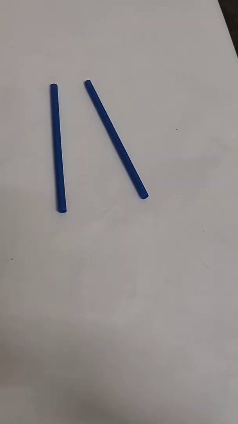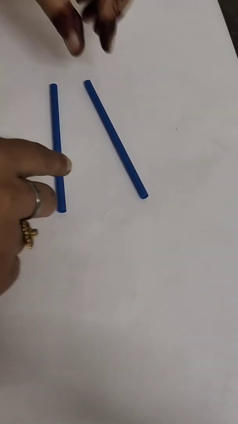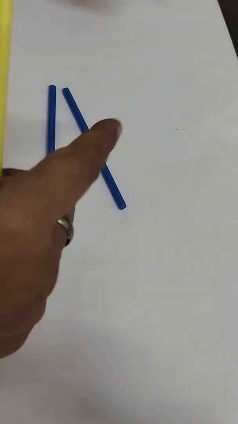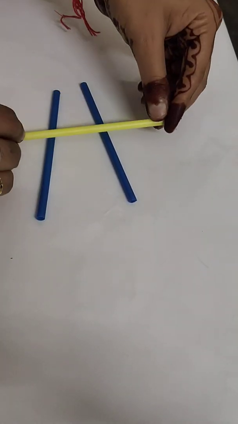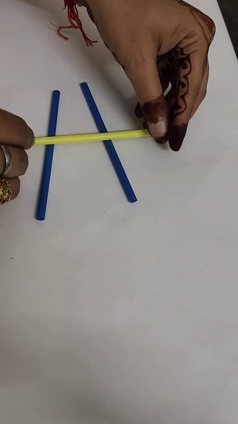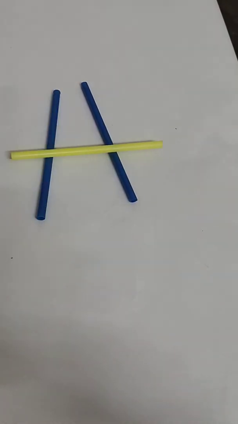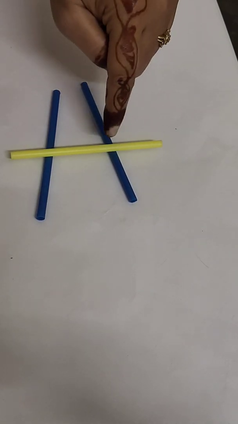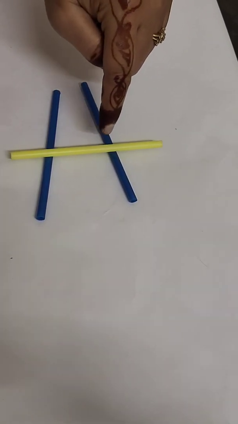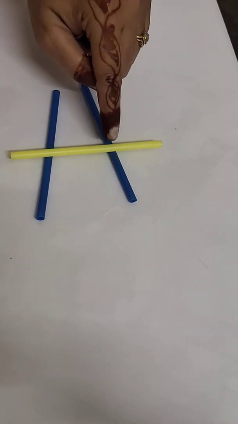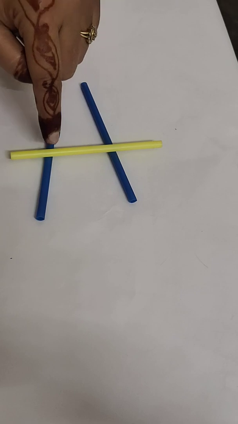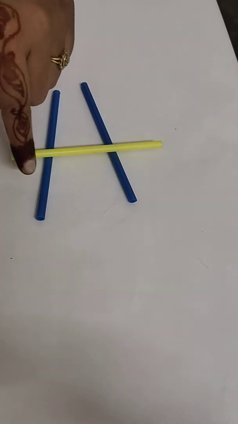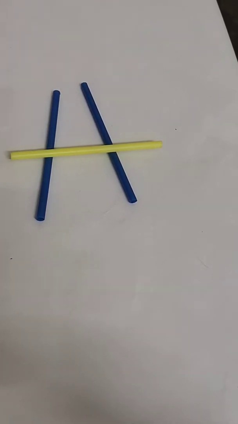Now next, we have two lines maybe in this form, and the third line is crossing the two lines at two distinct points, because this line is intersecting this blue one at this point, and the same line is intersecting this line at this point.